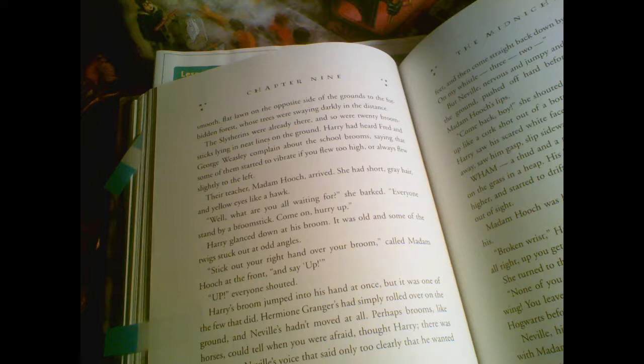So, as we're talking about similes and metaphors, and you keep reading through, I know we're past the Sorcerer's Stone. Some of you are very far into the series, and some of you are in the middle, so I don't want to give anything away.